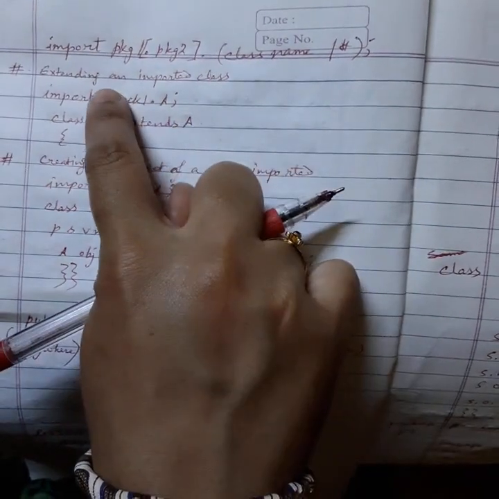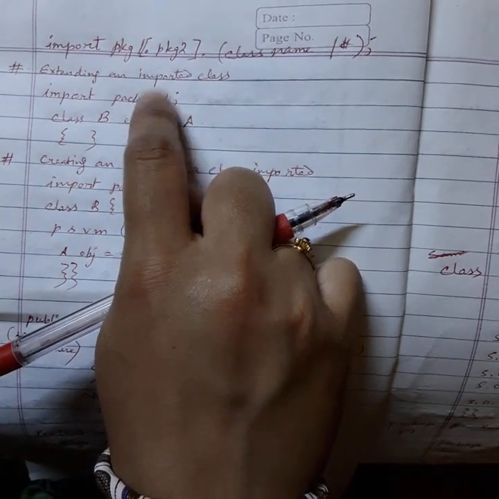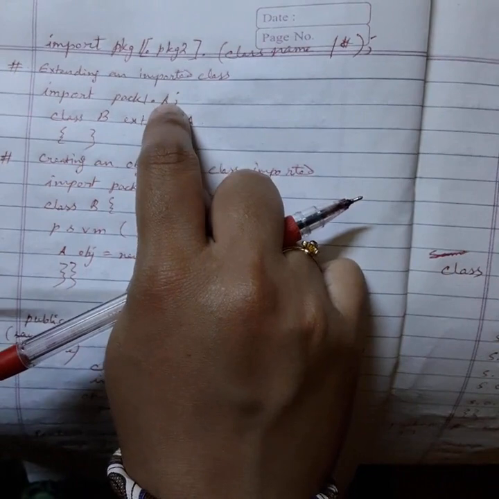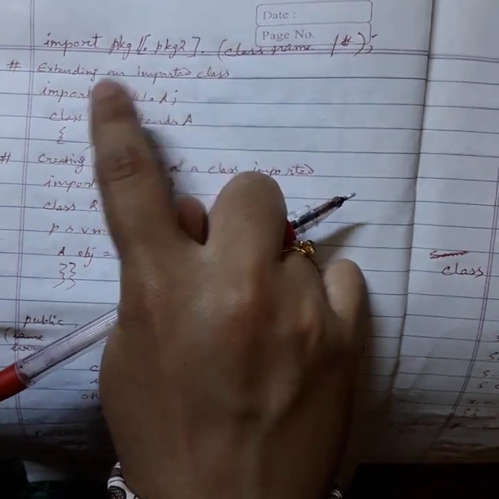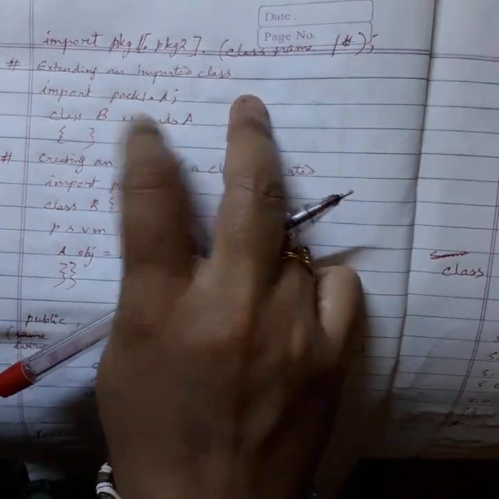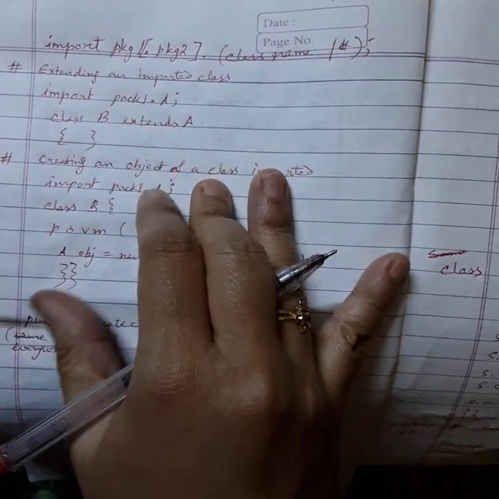So you put the hierarchy of directories here, dot the class or dot star, which will automatically import all classes. Here we specifically import this class, and then we will be able to extend this class in our file.